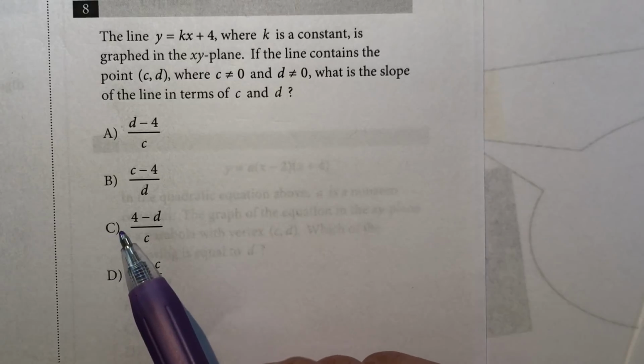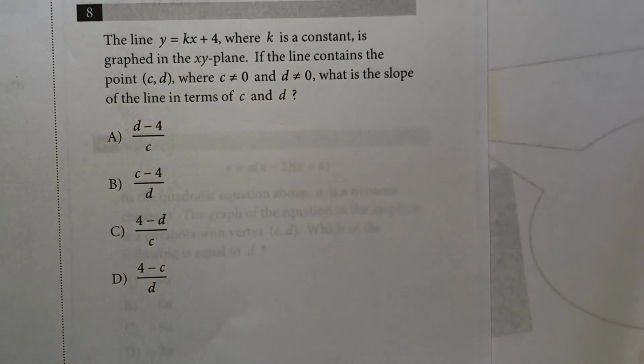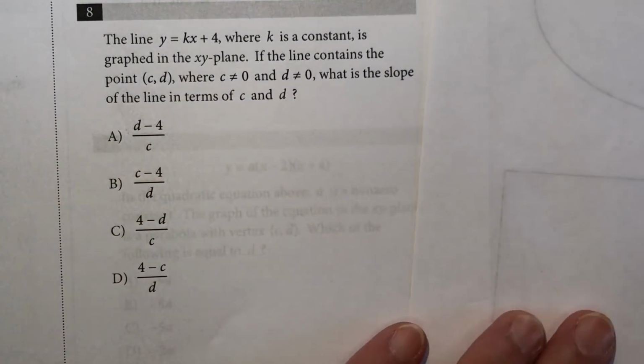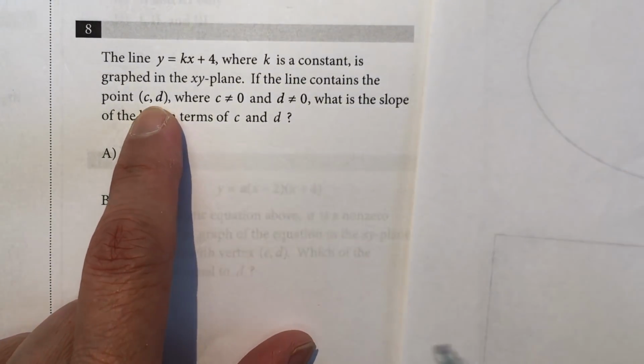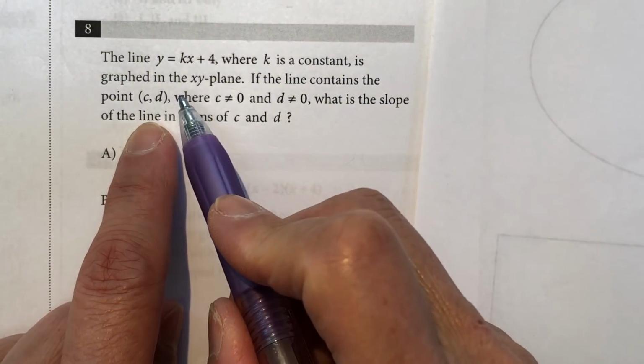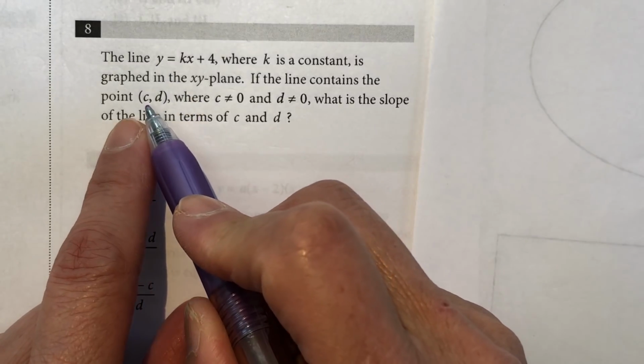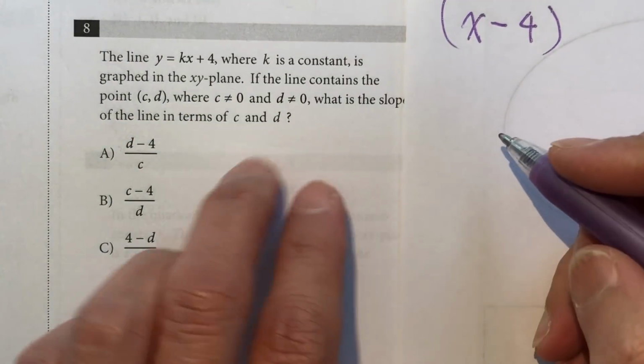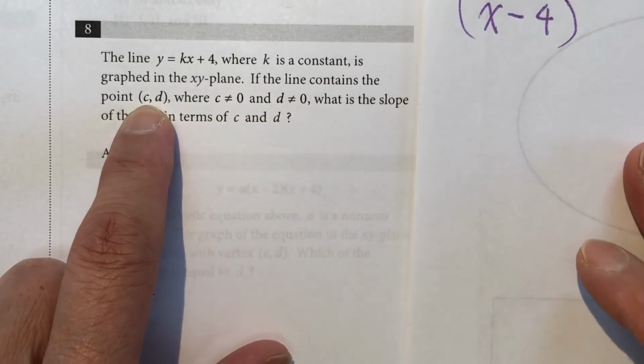Okay, so what we can do here, it goes through c and d, so we can substitute x and y with c and d. So y is d.